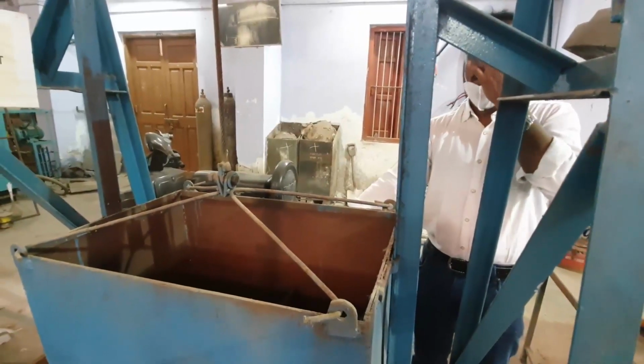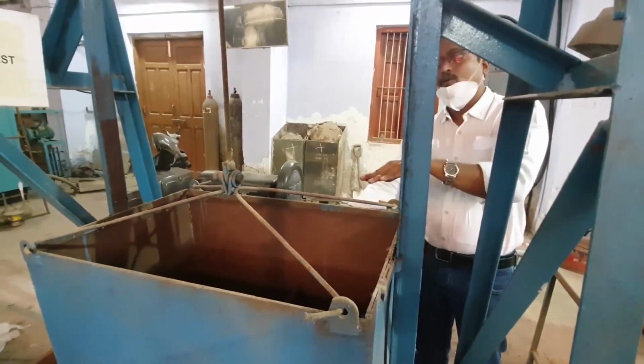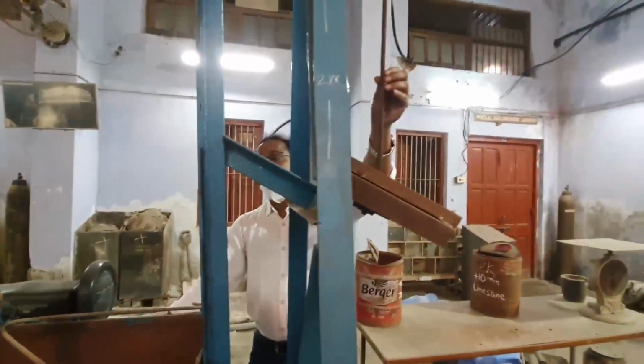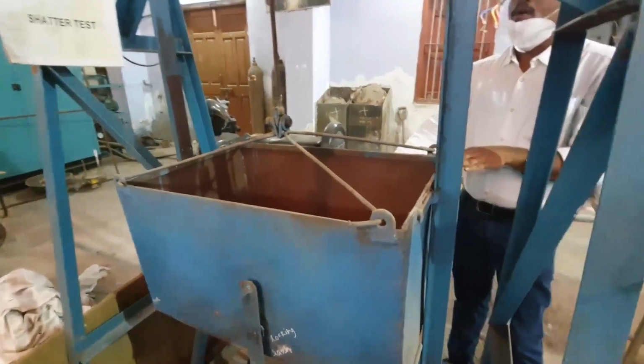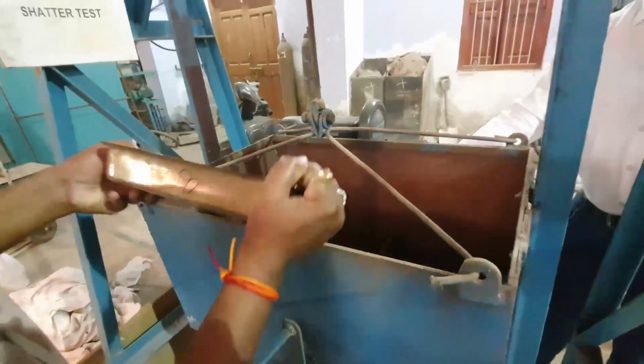What we have done, we have brought this drum down by this pulley arrangement. So now it is at this height. We are loading the raw material, iron ore.